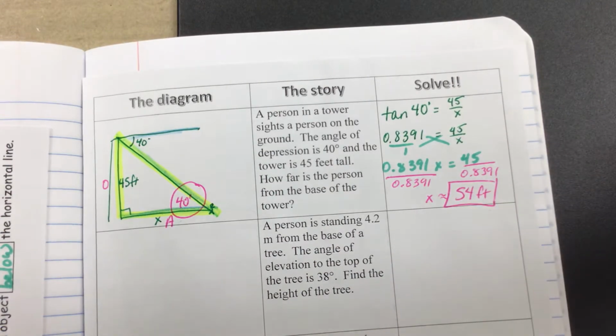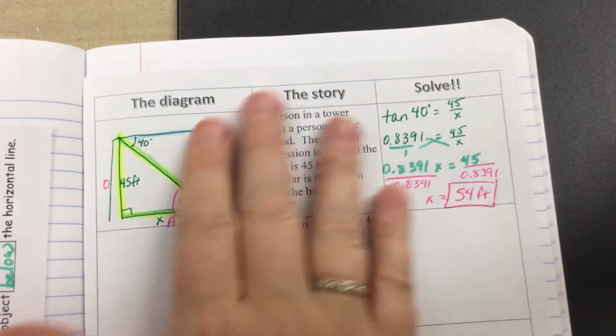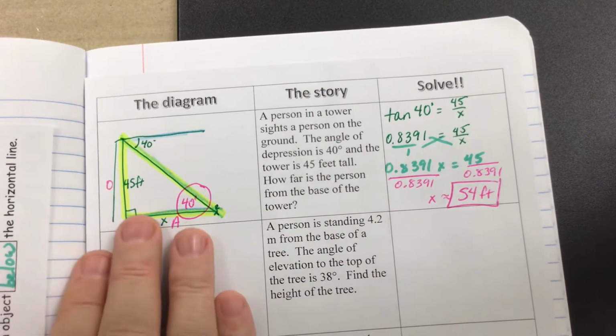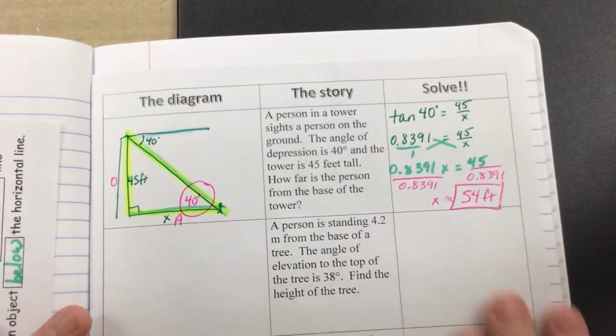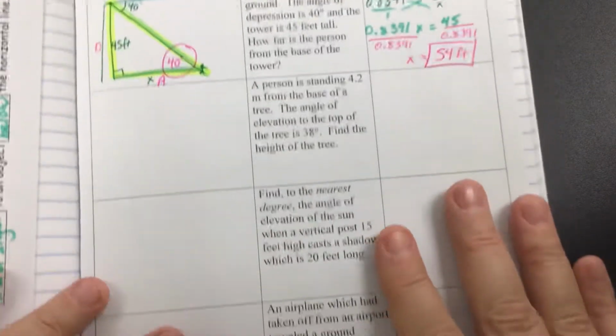So what's different about these problems is that you're going to have to draw your own picture. That's going to give you the problem in terms of a story or word problem. So you're going to draw your picture, and then you're going to come up with the appropriate trig ratio to solve. So I have 4 of these to go through with you.